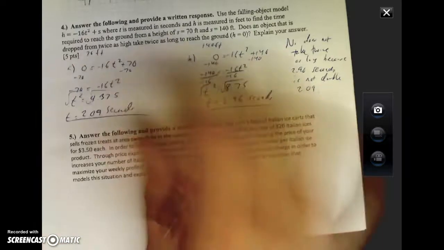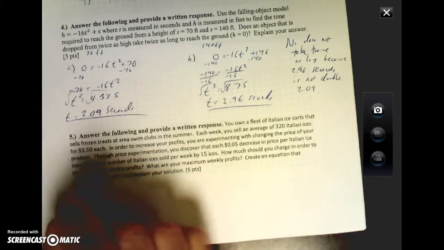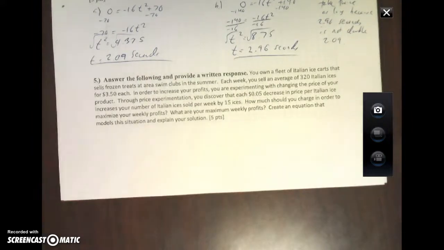But okay, simple enough. All we're doing is plugging it in. Do not make this difficult. I know you guys got this. Now this one is a little bit more involved, so let's take a look at it. There are different ways to do this problem. I'm going to show you the math way, and then I'll show you the other way at the very end.